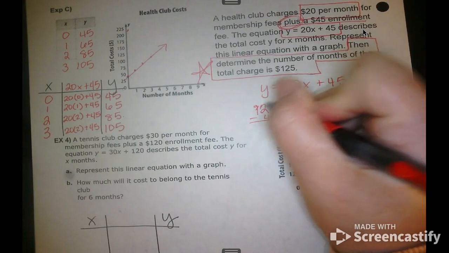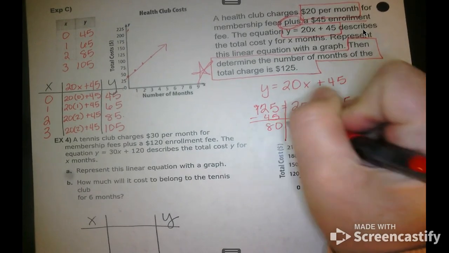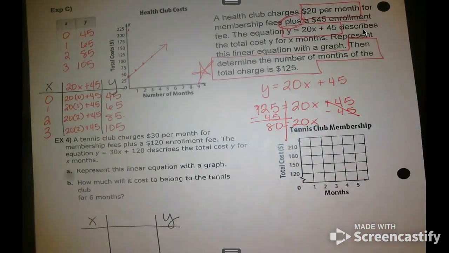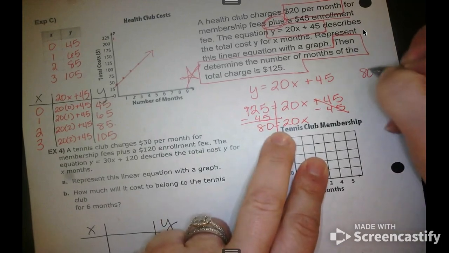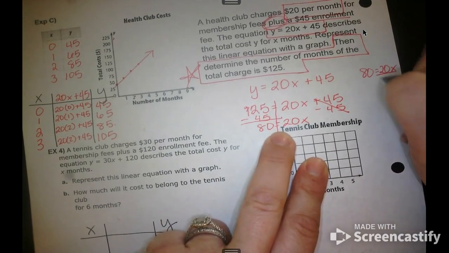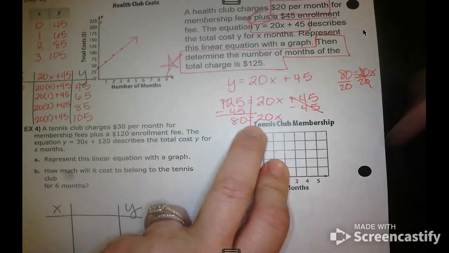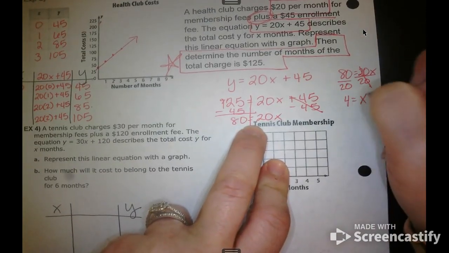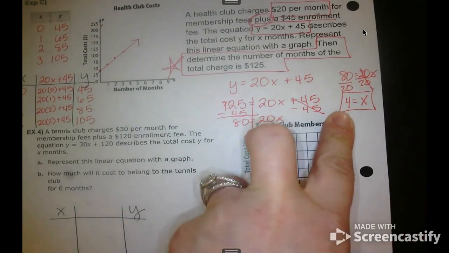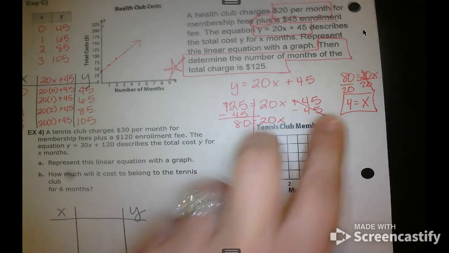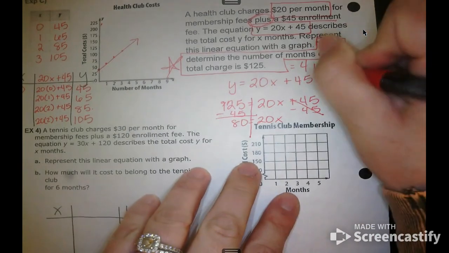Okay. 80 equals 20x. Well, then what? So if I have 80 equals 20x, I divide by 20. Well, what is 80 divided by 20? 4. So right there, it was able to give me my answer. All right, so it is 4 months.